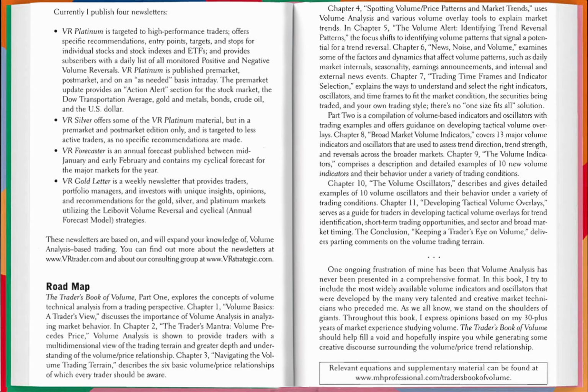Chapter 7, Trading Time Frames and Indicator Selection, explains the ways to understand and select the right indicators, oscillators, and time frames to fit the market condition, the securities being traded, and your own trading style. There's no one-size-fits-all solution. Part 2 is a compilation of volume-based indicators and oscillators with trading examples, and offers guidance on developing tactical volume overlays.